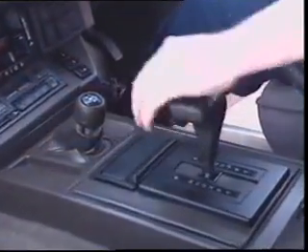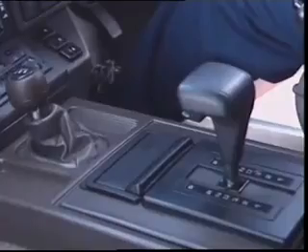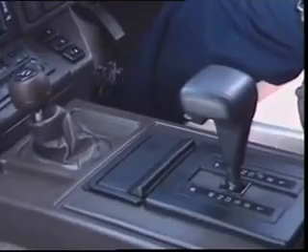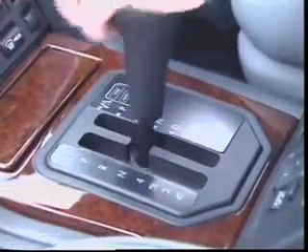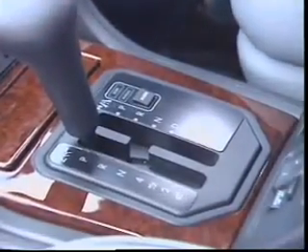The driver can still lock the front and rear axles together by moving a separate lever as in a conventional four-wheel drive, or by moving the main gear selector. This is called a differential lock.